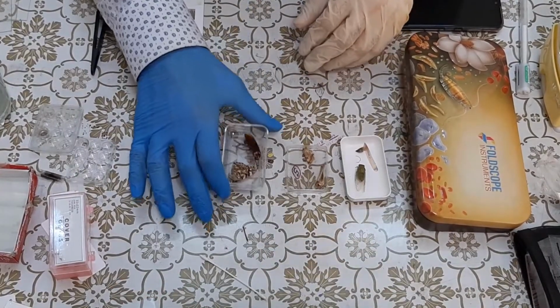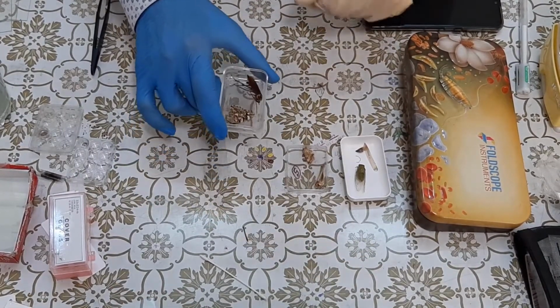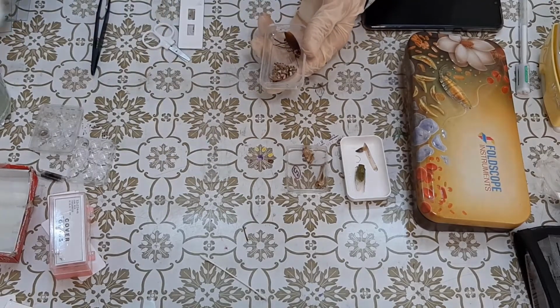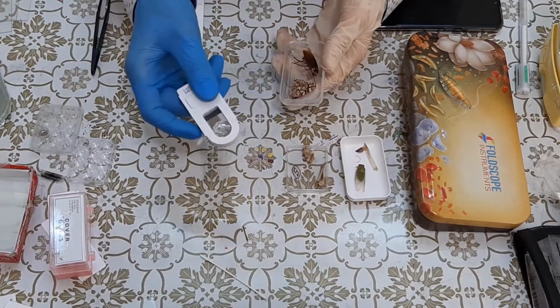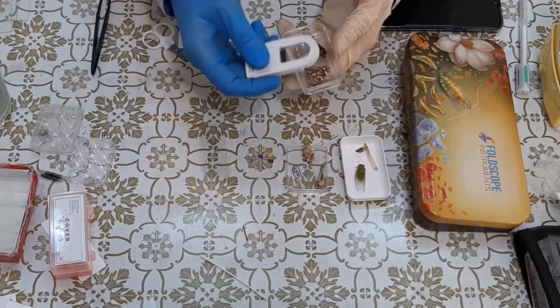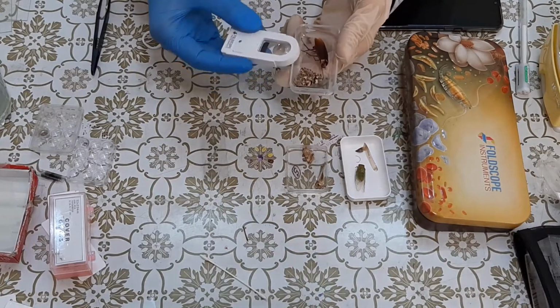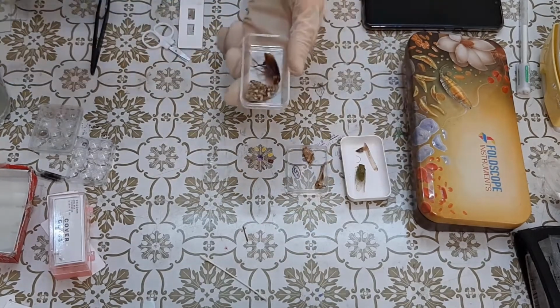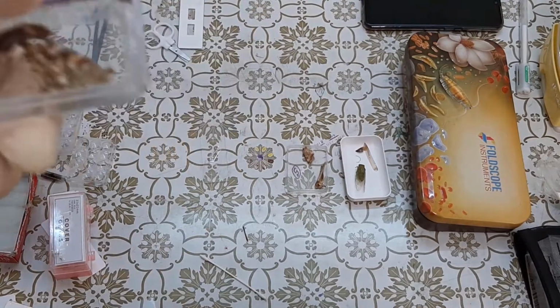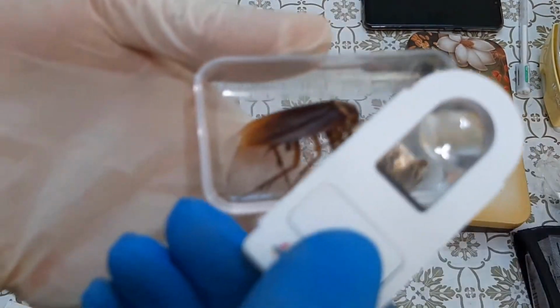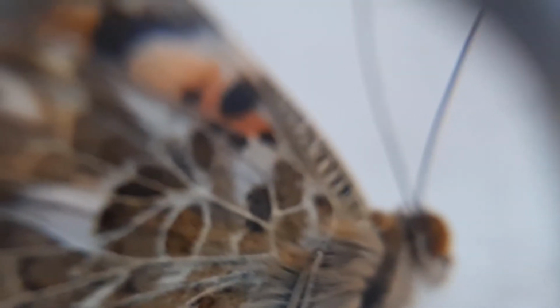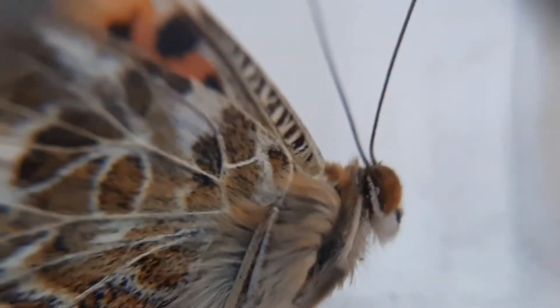First of all, I'm going to show you the specimens before preparing the slides. Here, I'm going to take the Foldscope magnifier to zoom in on the samples. So let me first show you that here we have this cricket and butterfly. This is the butterfly.